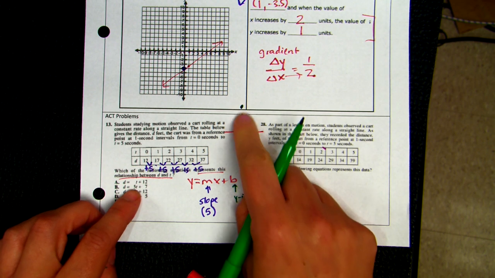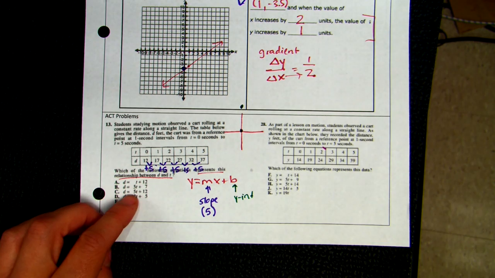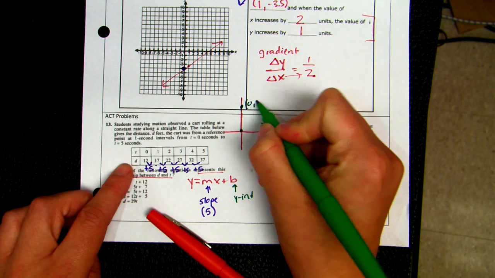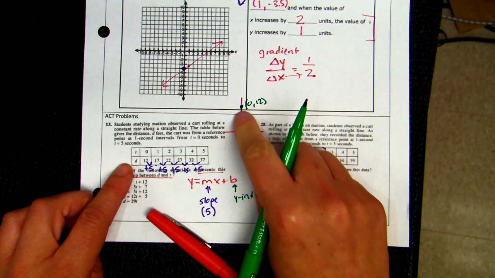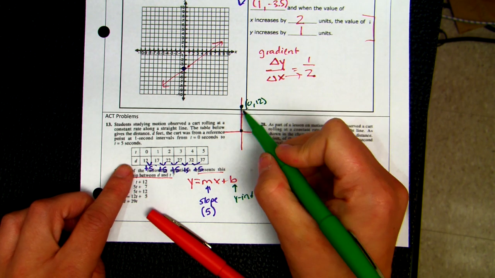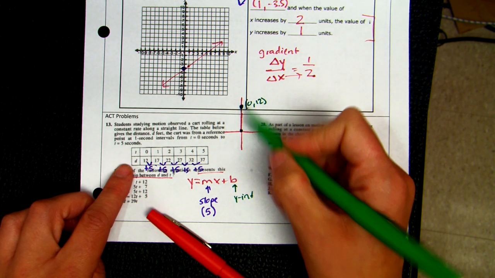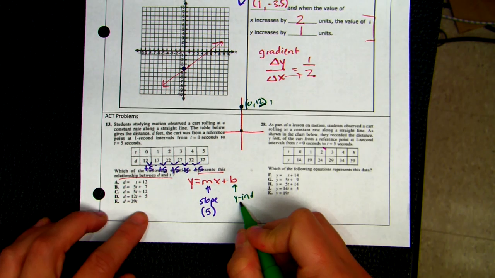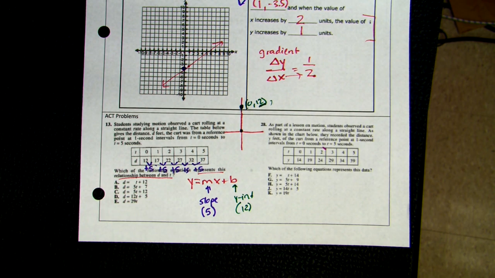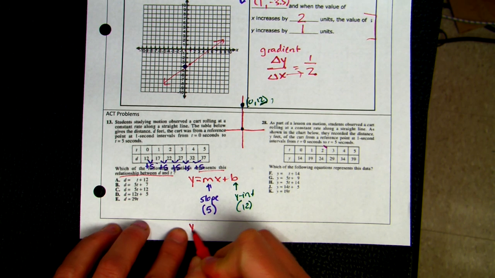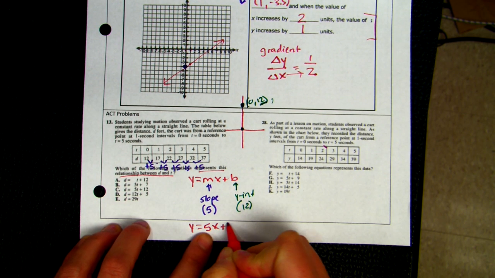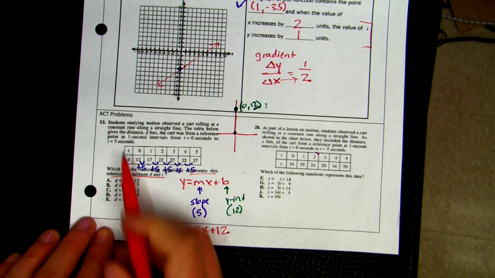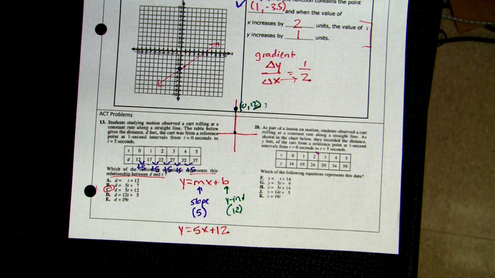If I plot it just like that, at 0, 12, that's where my function touches or crosses the y-axis, the up and down axis. So my y-intercept here is 12. So if I'm writing this out, I would write it as y equals 5x plus 12. The one that looks closest to that is my answer choice of C.